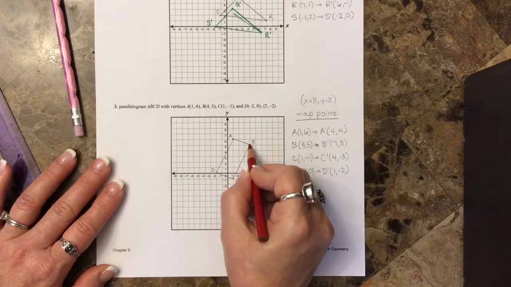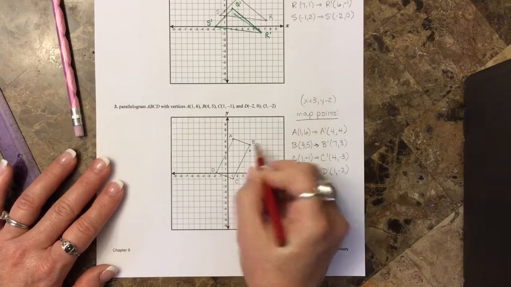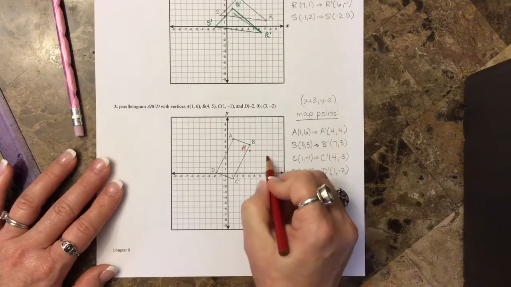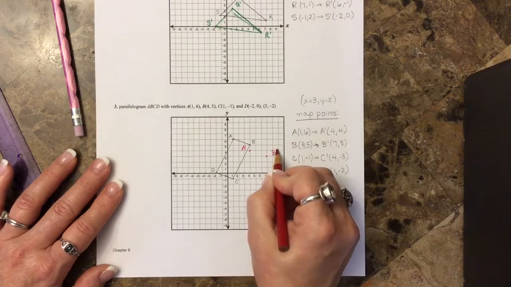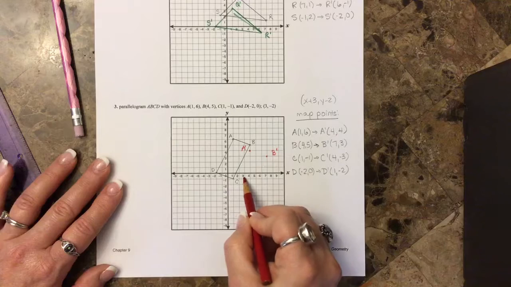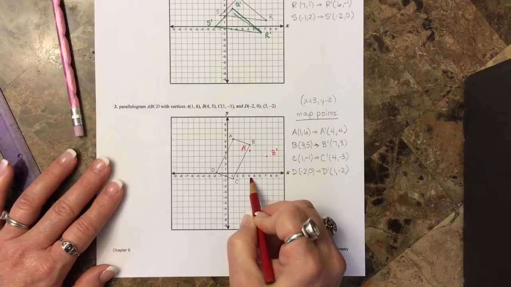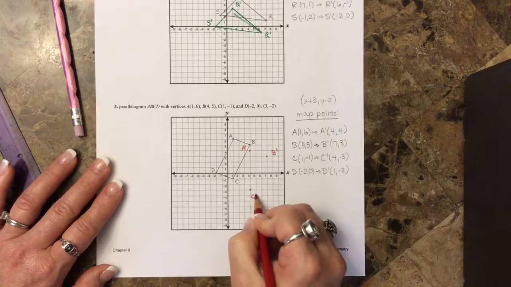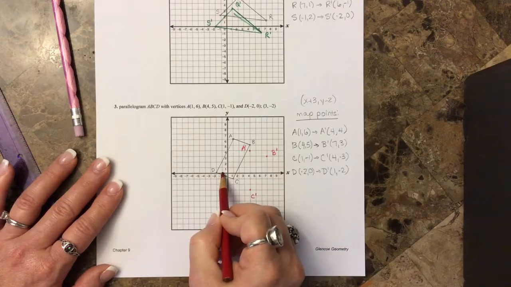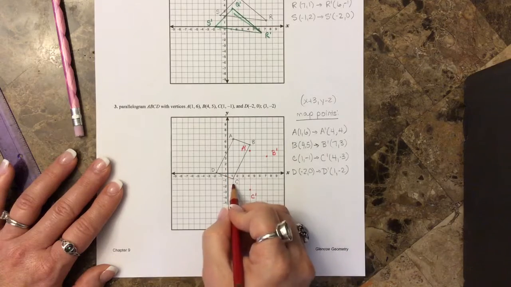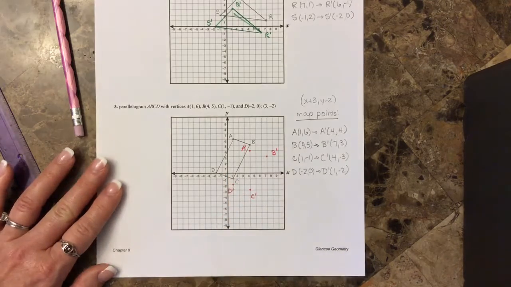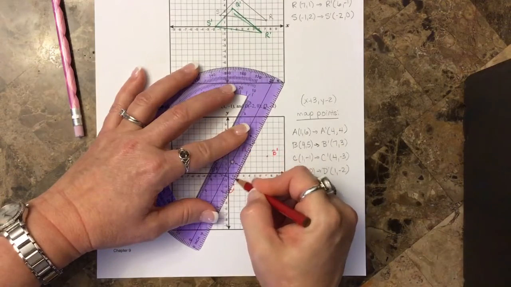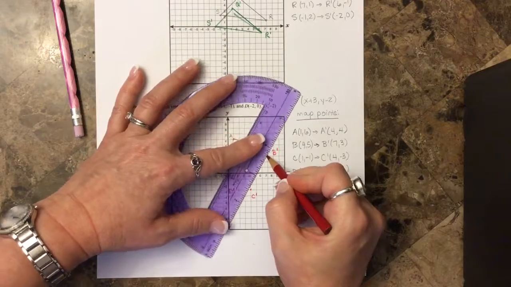So right 3 and down 2 for A. Right 3 and down 2 for B. Right 3 and down 2, 1, 2, 3, 1, 2 for C. And then right 3, 1, 2, 3, and down 2 for D prime. Not too bad, actually, once you get the hang of it.